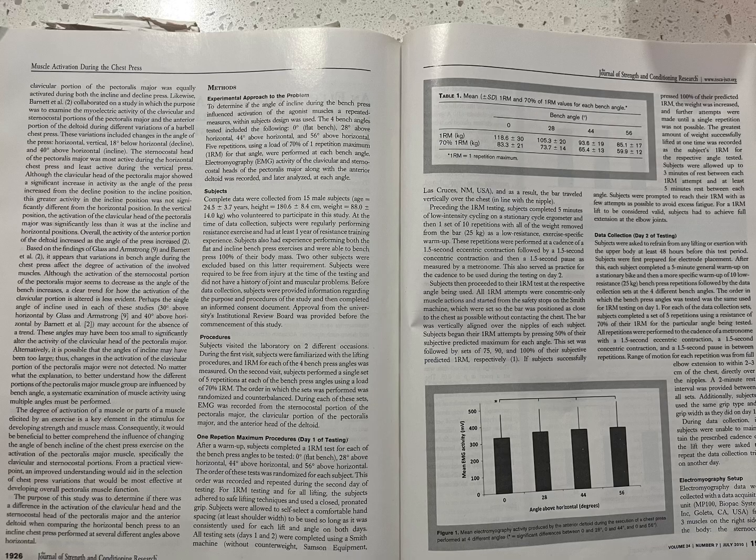All repetitions were performed to the cadence of a metronome with a 1.5-second eccentric contraction, a 1.5-second concentric contraction, and a 1.5-second pause in between repetitions. Range of motion for each repetition was from full elbow extension to within 2 to 3 centimeters of the chest, directly over the nipples. A 2-minute rest interval was provided between all sets.